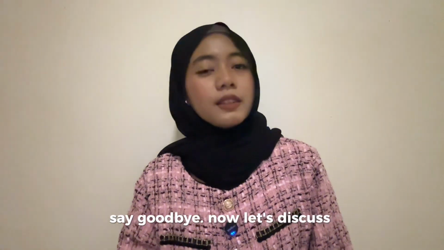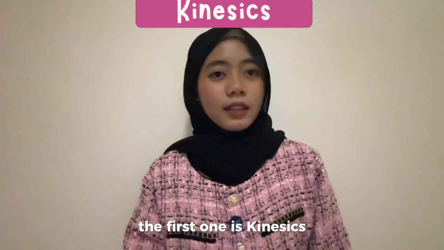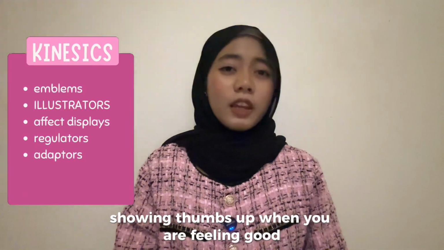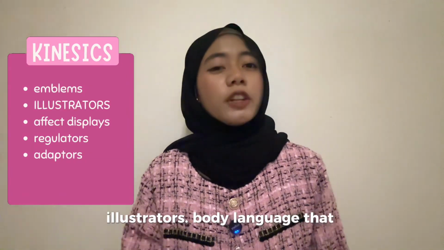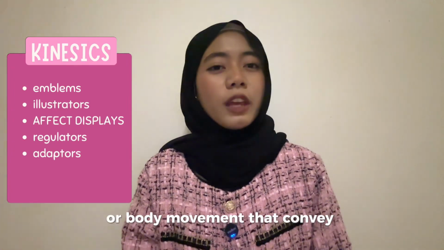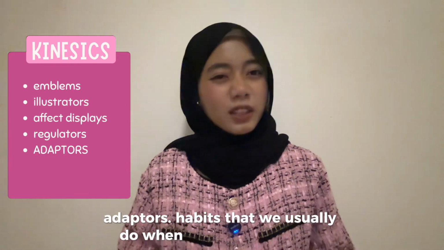Now, let's discuss the dimensions of the nonverbal code. The first one is kinetic, a study of how people use their body movement. Emblems, showing thumbs up when you are feeling good. Illustrators, body language that complement verbal signals. Affect displays, facial expression or body movement that convey emotional states. Regulators, control the flow of communication. Adapters, habits that we usually do when under pressure.